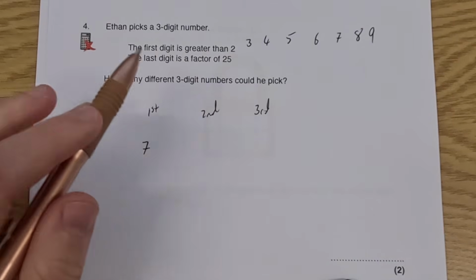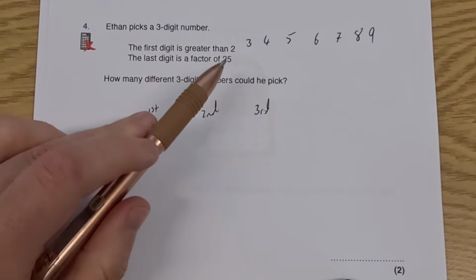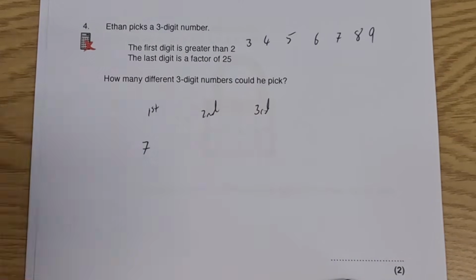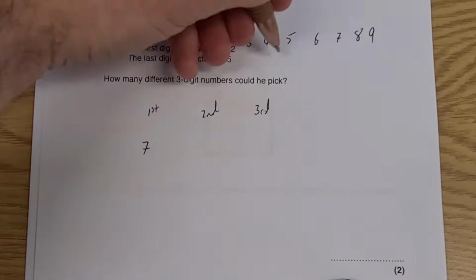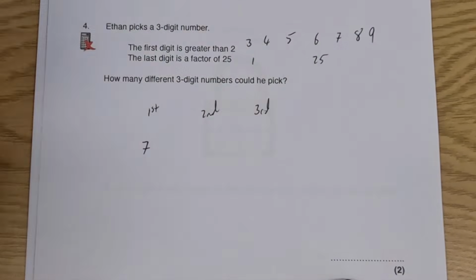The second digit, we're not told anything about that. Let's come back to that in a minute. And then the last digit is a factor of 25. So let's write down the factors of 25. So 1 times 25 is equal to 25, and 5 times 5 is equal to 25.